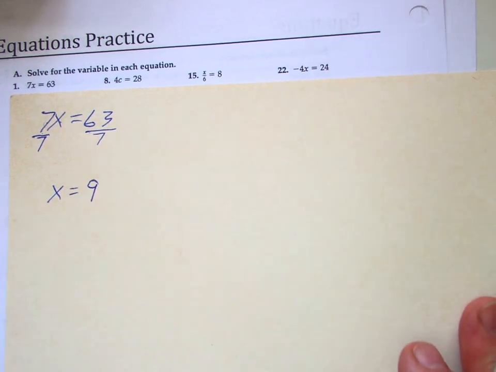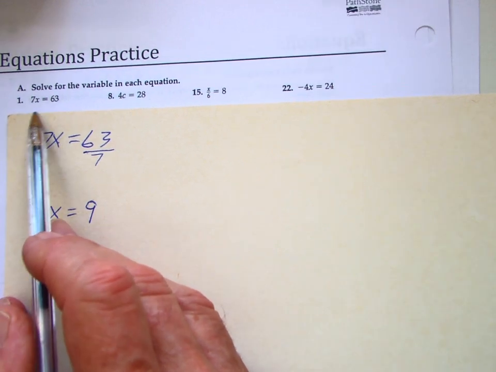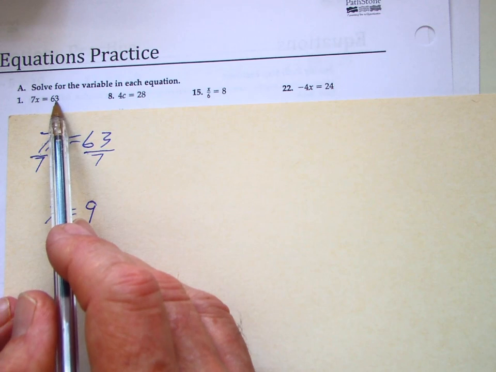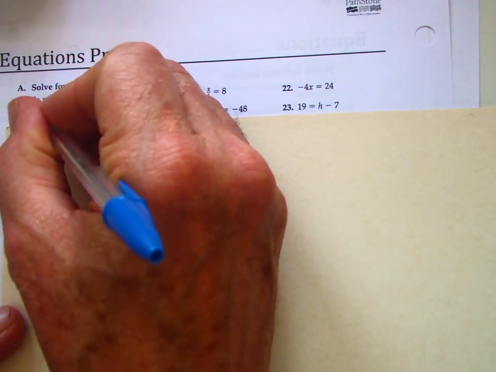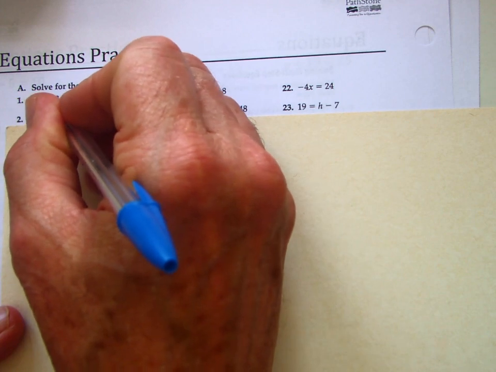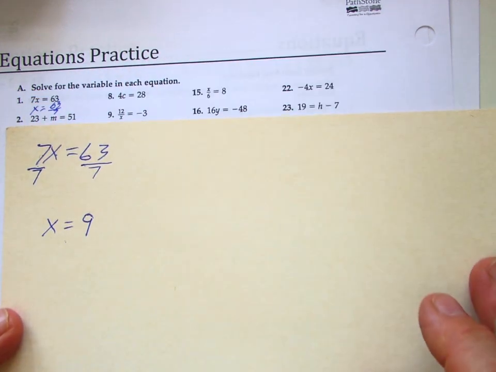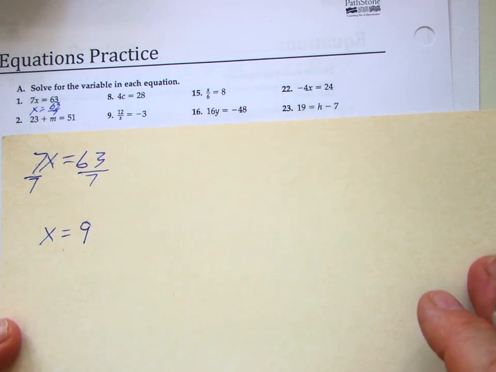X equals 9. So when you have something like this, 7x equals 63, all you do is divide both sides by 7. In a way, you're moving the 7 to this side, and you're getting x equals 63 divided by 7. I don't know if you can see that. Okay, let's try this one.